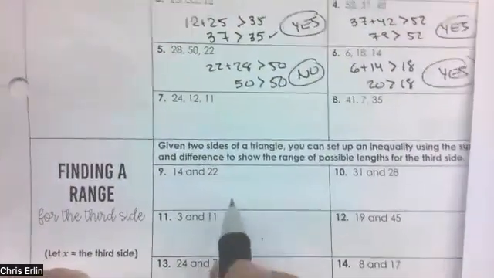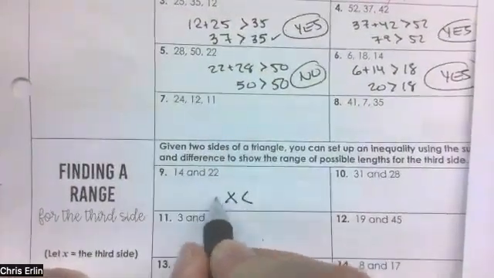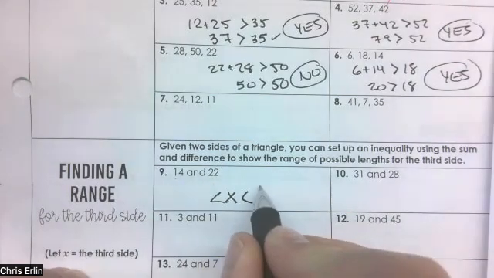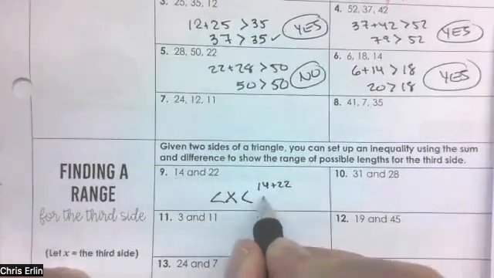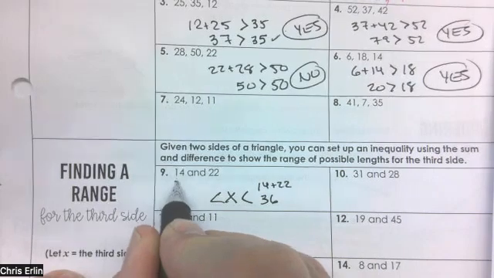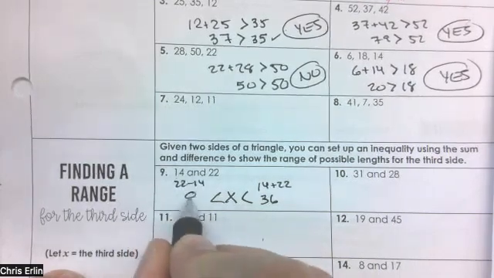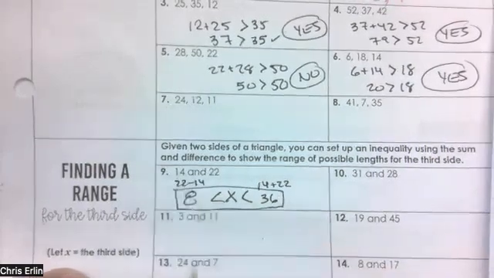So to find this region, what I would say is X is pinched between 14 plus 22, which is 36, and 22 minus 14, which is 8. That's the range of possible values.